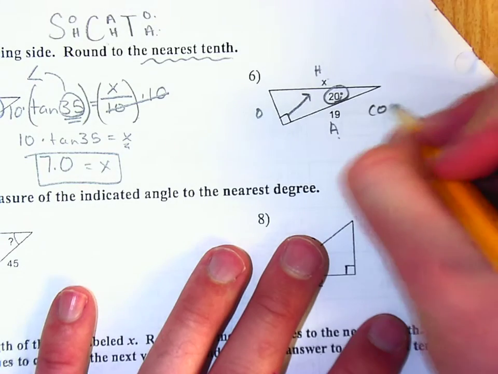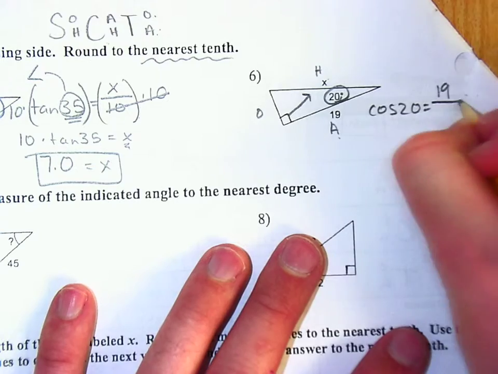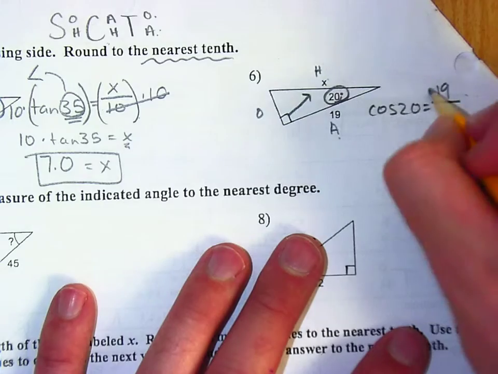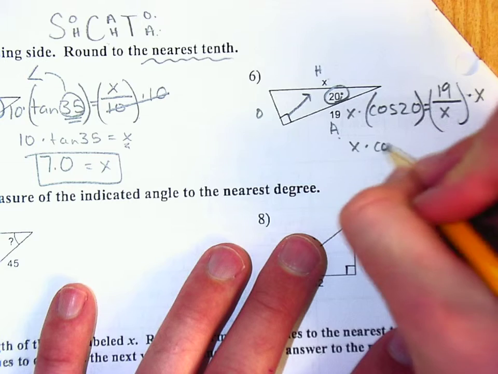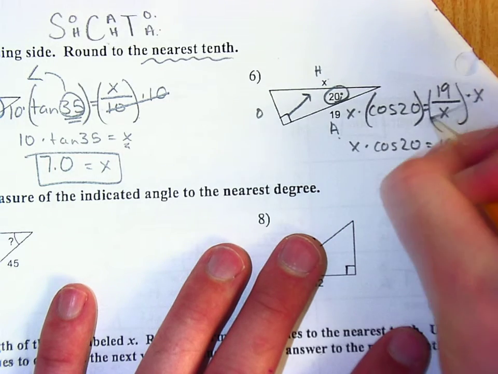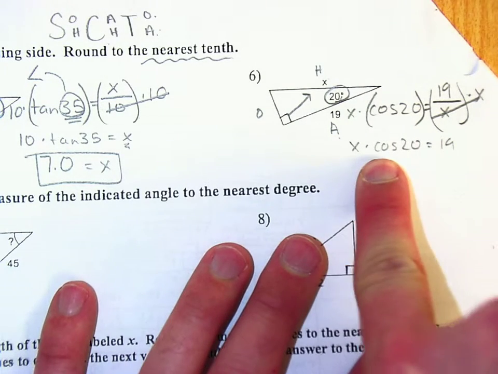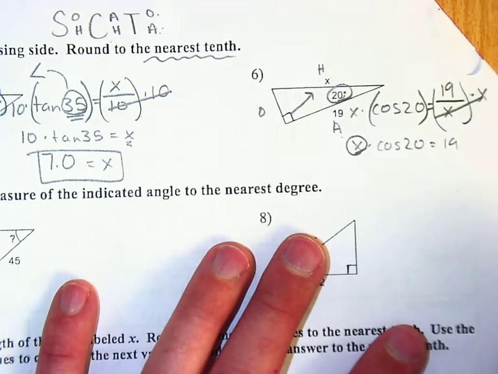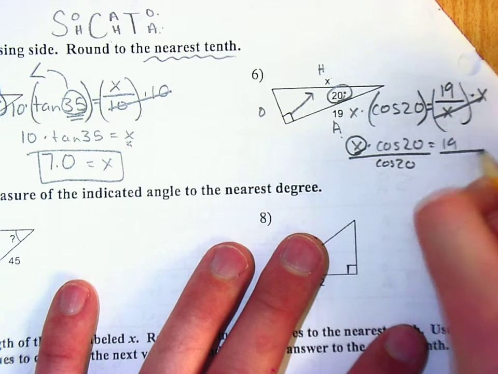So the cosine of 20, remember this is our angle measurement, equals the adjacent, or 19, over the hypotenuse, or x. So again, now we're just going to solve for x. We're going to start by multiplying by the denominator. So x times the cosine of 20 equals 19. And be careful here because you might be tempted to try and plug this into the calculator. But notice that x isn't alone yet. X still has this times cosine of 20. So we need to divide by cosine of 20 before we can plug it in.